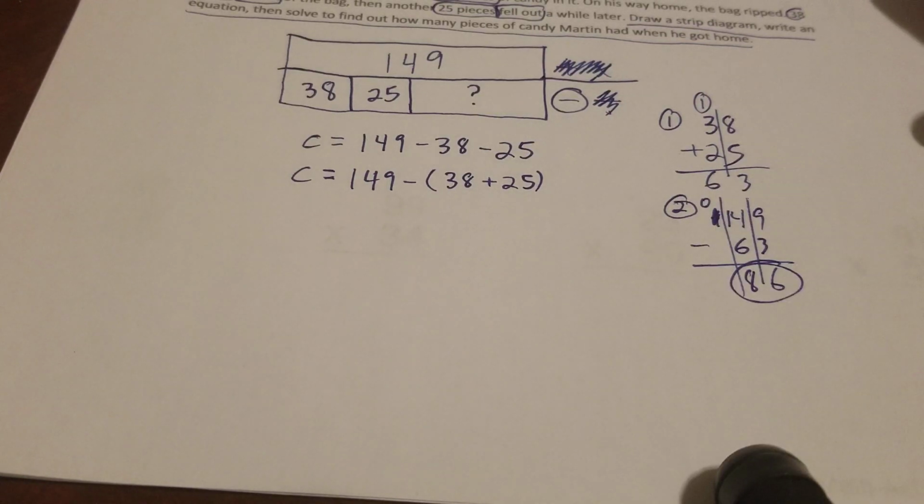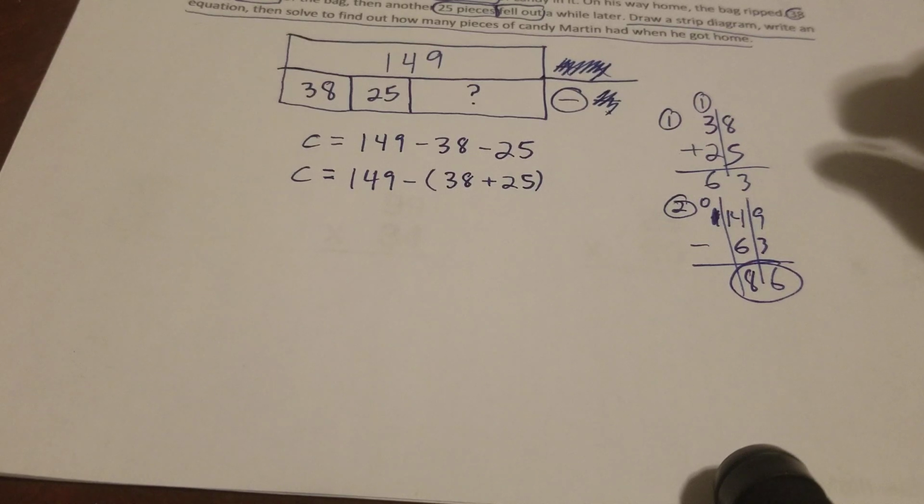Anyway, this has been strip diagrams and equations involving addition and subtraction.